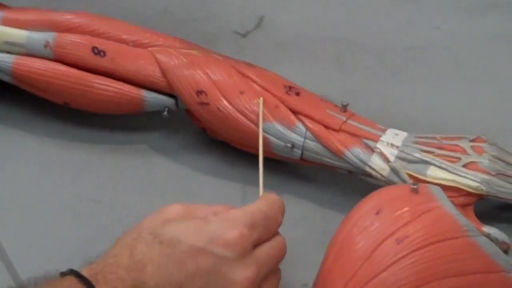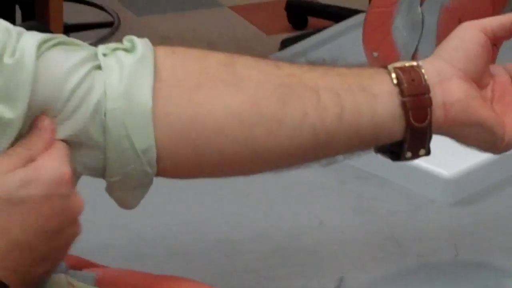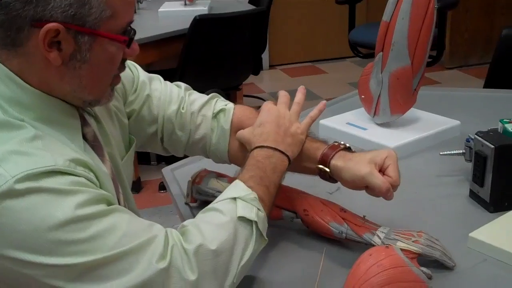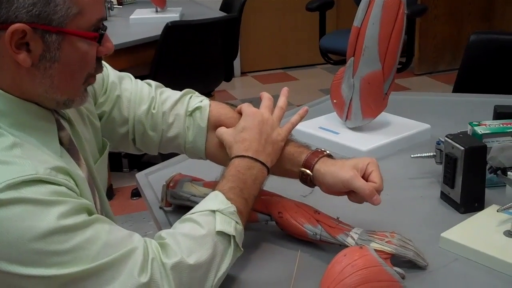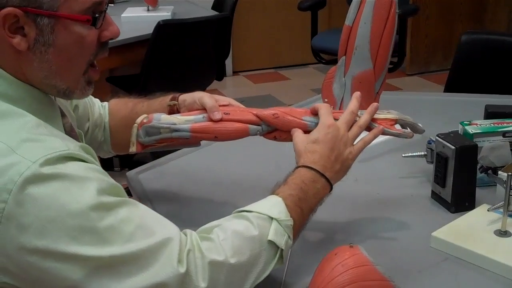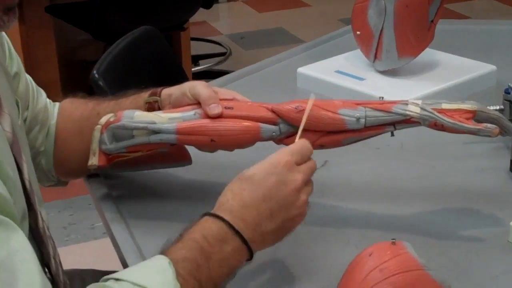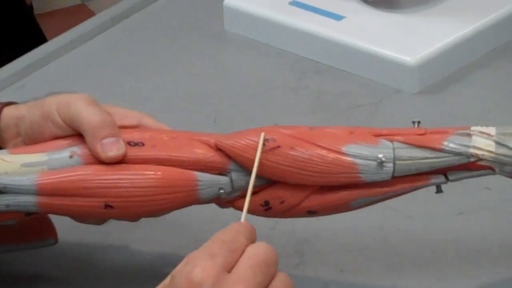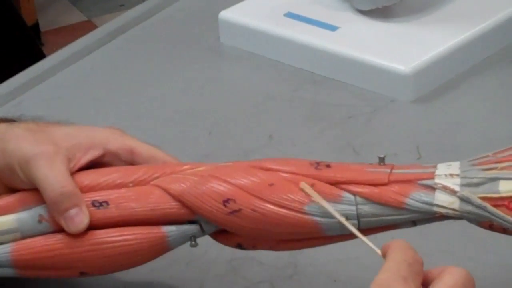So when you grab your forearm, if we make a muscle and we grab the meat right here, we call this the mobile wad of 3. It's 3 muscles: the brachioradialis and extensor carpi radialis longus and brevis right here.